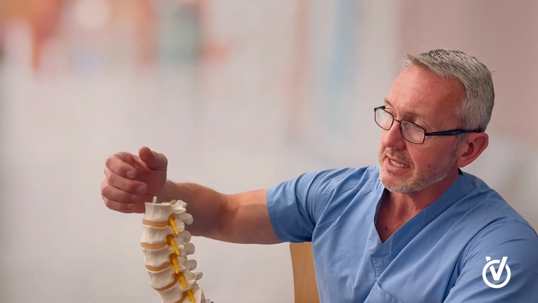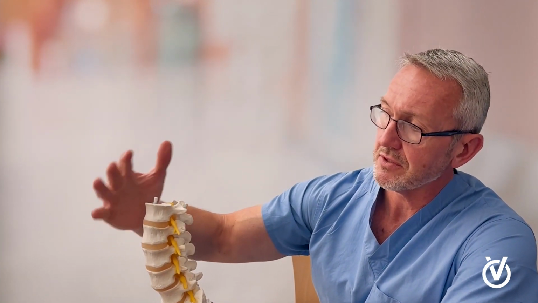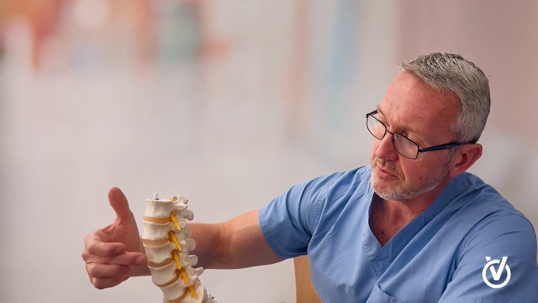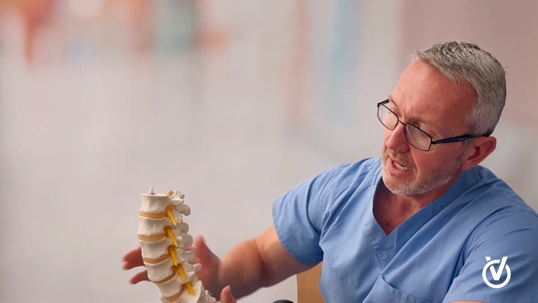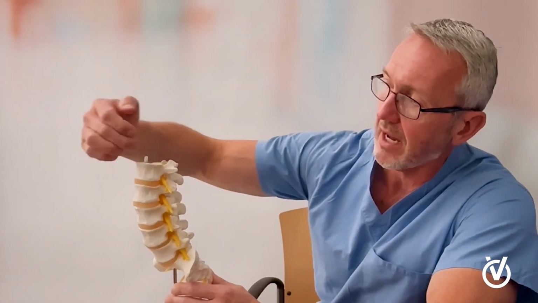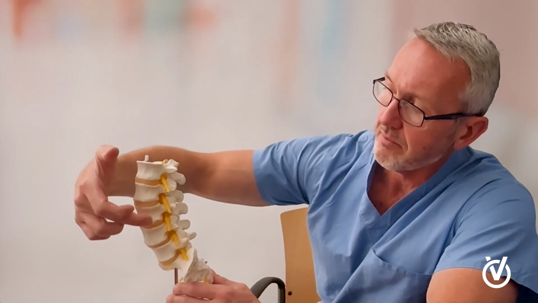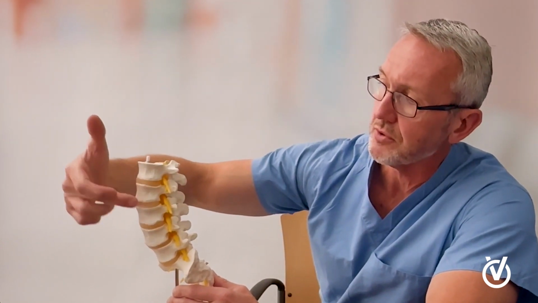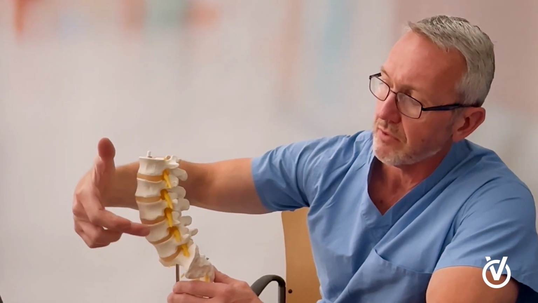The vertebral bodies that we refer to are here. There's 5 of them: 1, 2, 3, 4, 5. This part of the spine is the beginning of the tailbone, which is called the sacrum. The discs are the cushions between each vertebral body. So this is L1, L2, L2, L3, L3, L4, L4, L5, L5, S1.